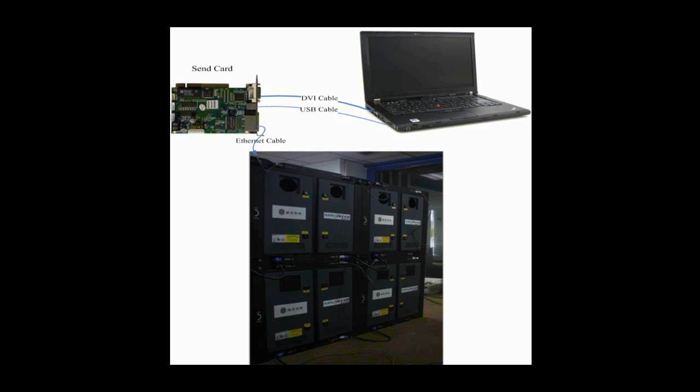The screen is composed of multiple cabinets, and in every cabinet is a receiver card. Please note that a receiver card is also named a scan board. DVI cables and USB cables are used to connect the control computer and the setting card. The DVI cable is for image data transmission, and the USB cable is for instructions and parameters. Receiver cards are connected to the setting card through Ethernet cable.